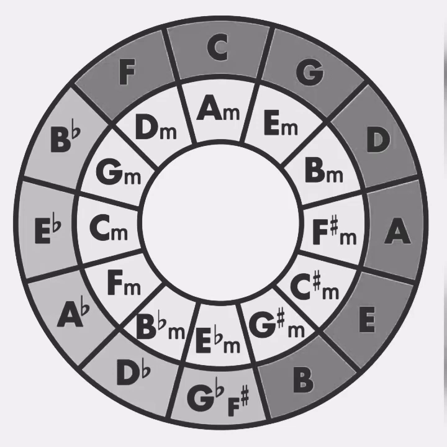Now, there's a formula for this, though. The first 3, remember your 1, 4, and 5, those are major chords. The next grouping, which would be your D, A, and E, those are minor chords. So the first 3 are major, the second 3 are minor, and then that last one is the diminished chord. And so in this case, it would be a B diminished if we're looking in the key of C. We're going to ignore that, though. We're just going to push that to the side.